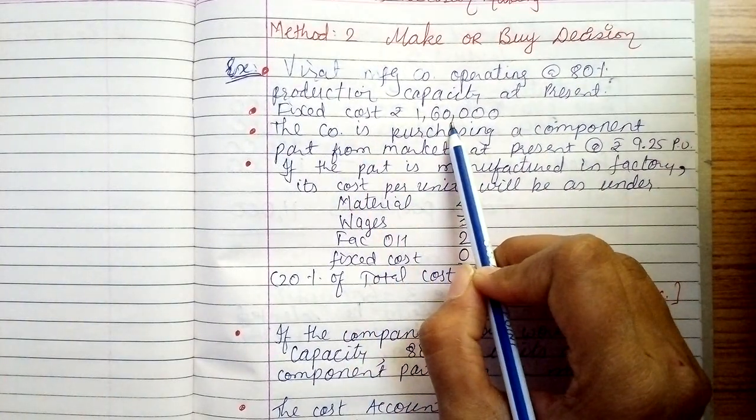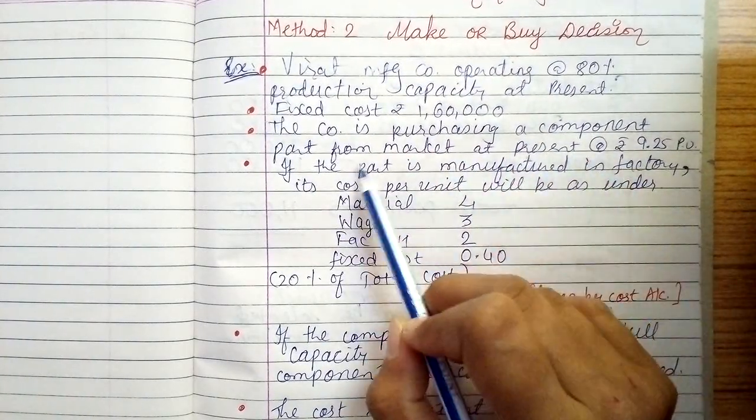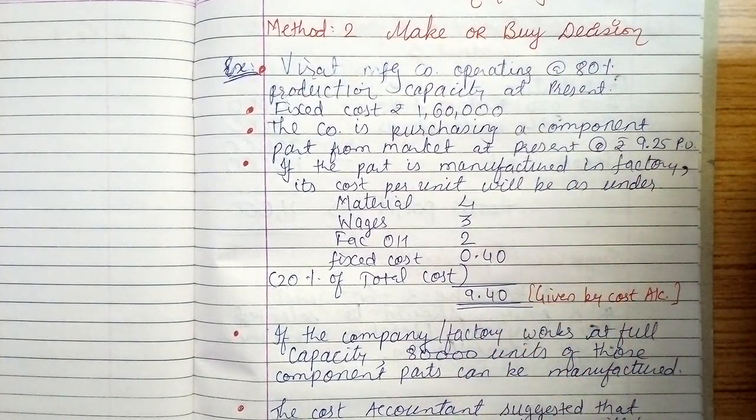Fixed cost is rupees 1,60,000. The company is purchasing a component part from the market at present at rupees 9.25.